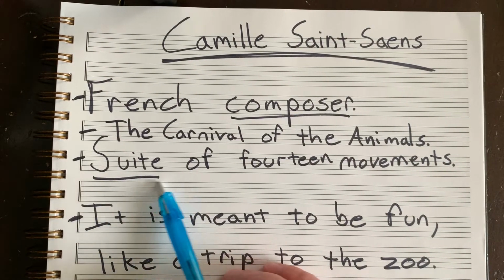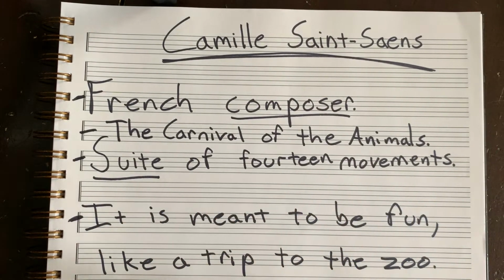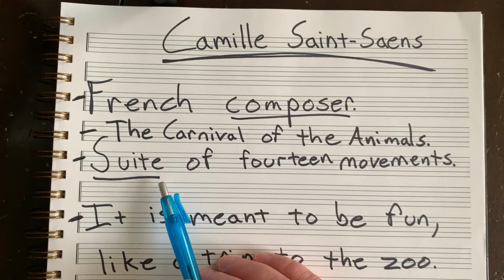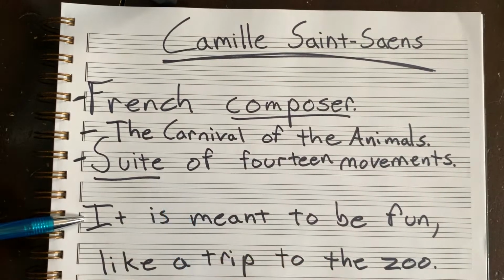Carnival of the Animals is a suite of 14 movements, and a suite is a collection of musical pieces. Lastly, it is meant to be fun like a trip to the zoo. If you listen to the whole collection of works, each one represents a different animal or fossils or an aquarium, and so you could imagine yourself even just walking right through the zoo.